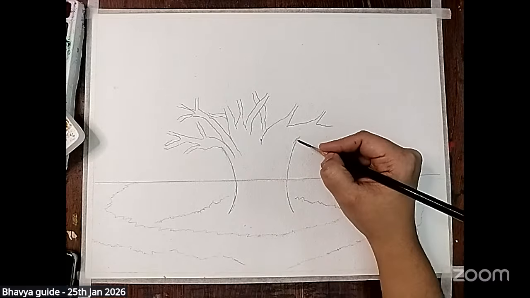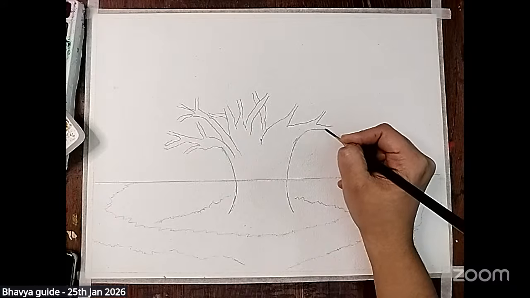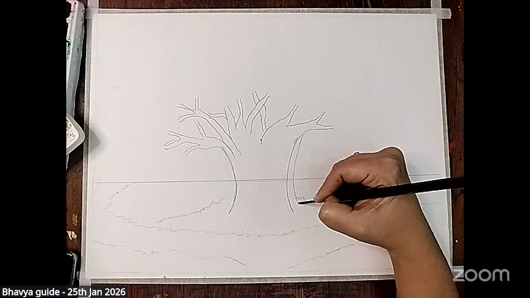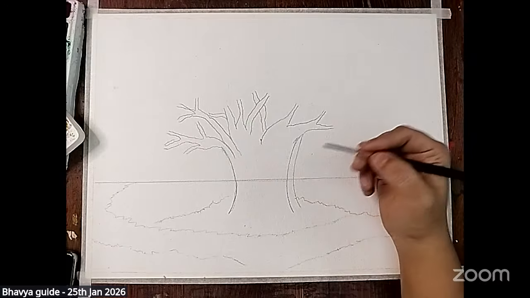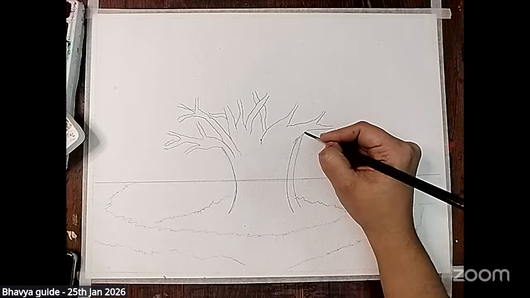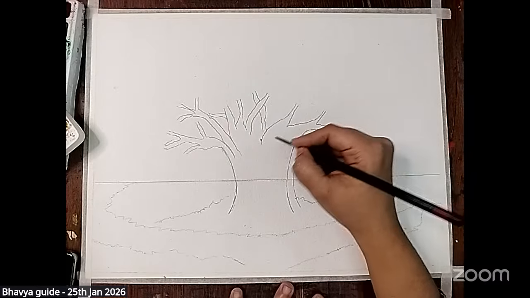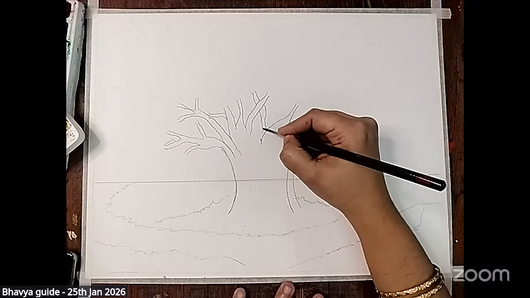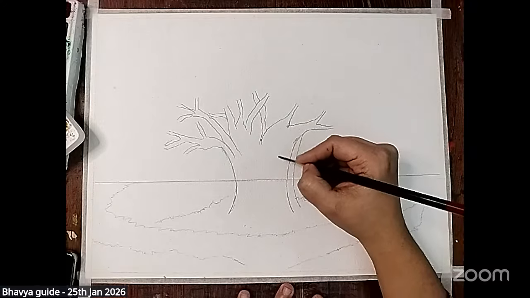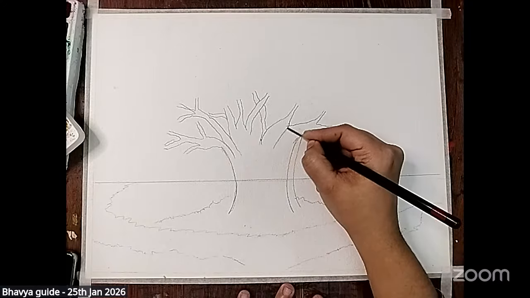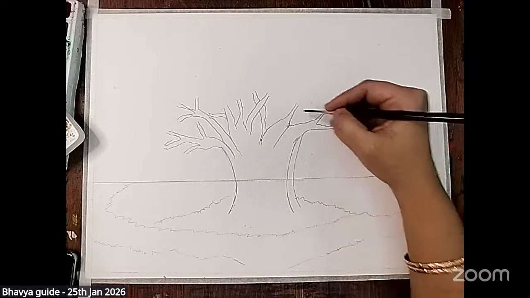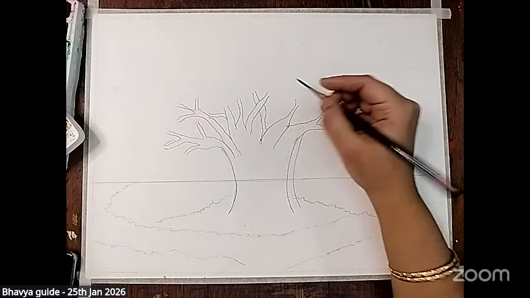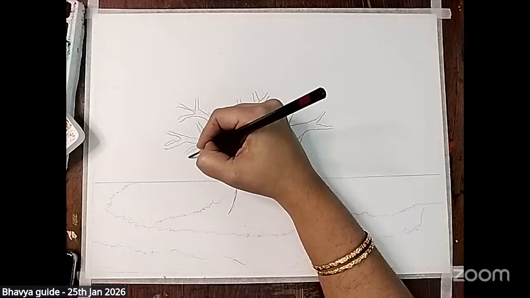Through that memory, you will imagine. Imagination is not something new to us. It already exists in the universe. So that is what artists do. They always observe things in nature. They develop observation in nature.